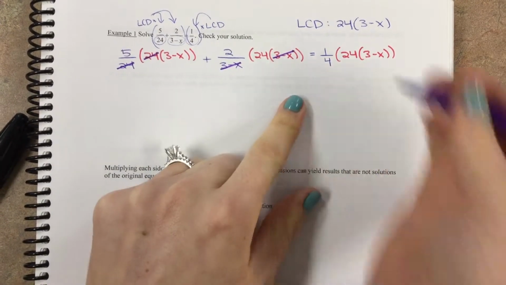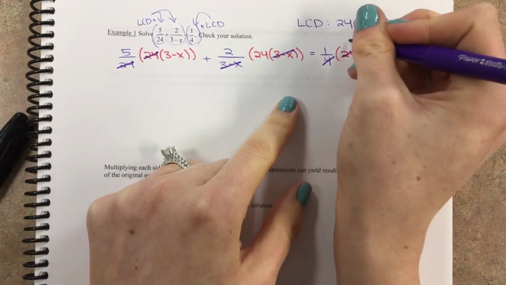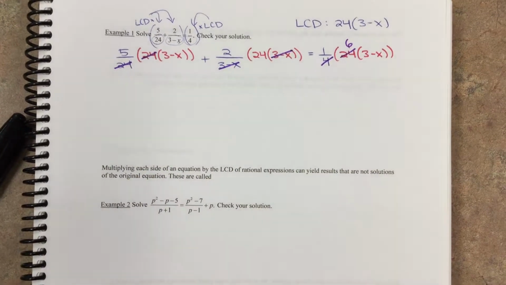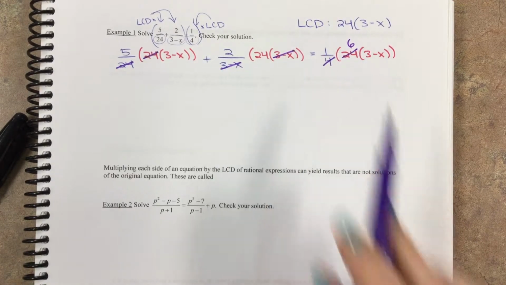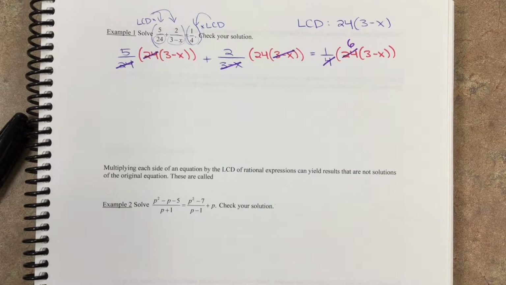Here, 24 over 4 will reduce down to just 6. And same thing, I've just canceled out my denominators. So if all of them cancel out, that means you picked the right LCD, and then we can move on from there. So our next step is we're going to continue multiplying and simplifying.